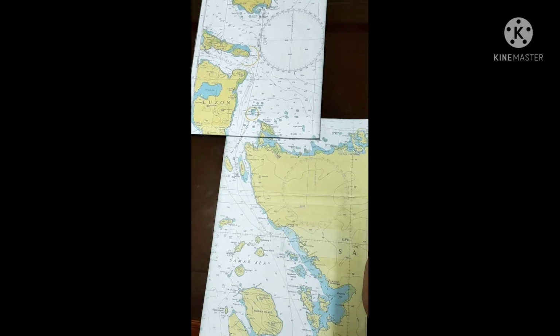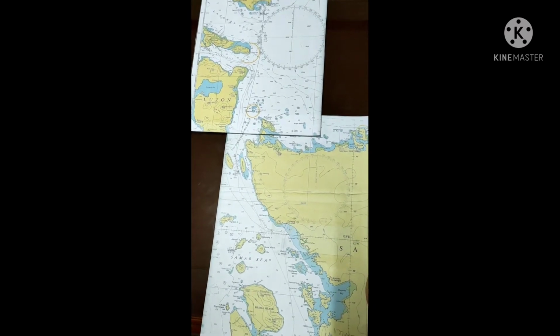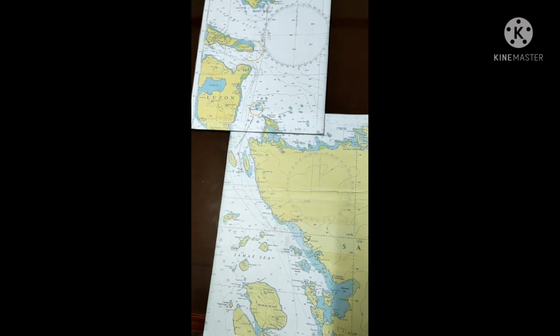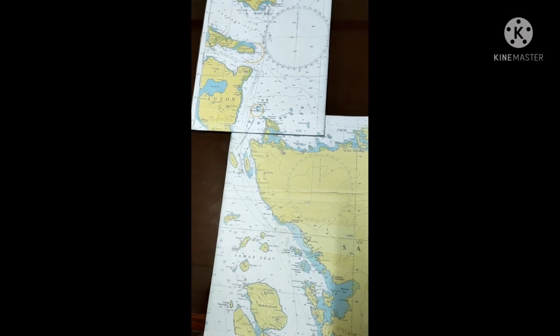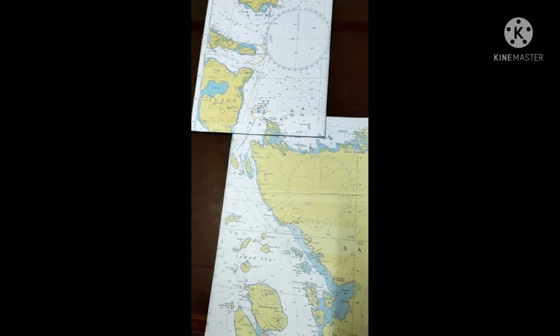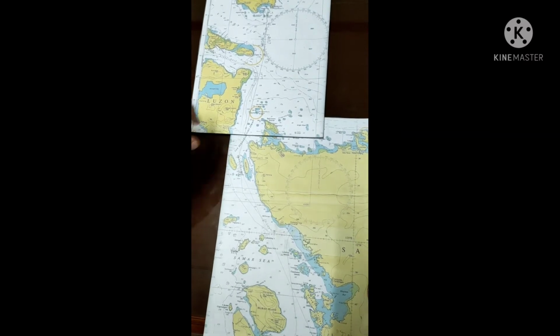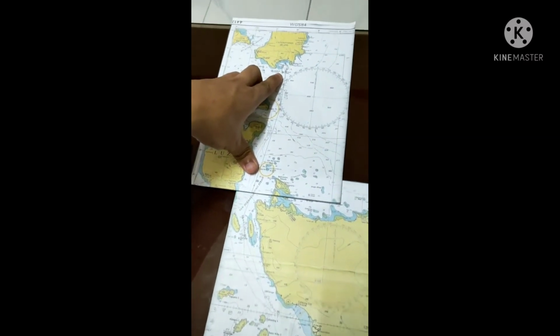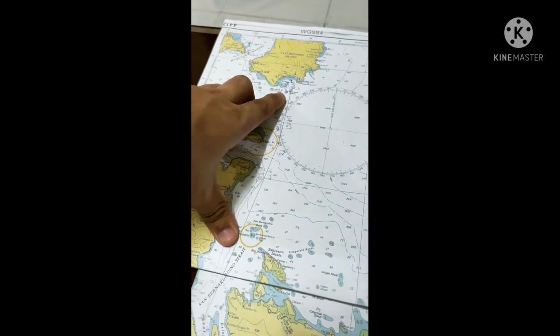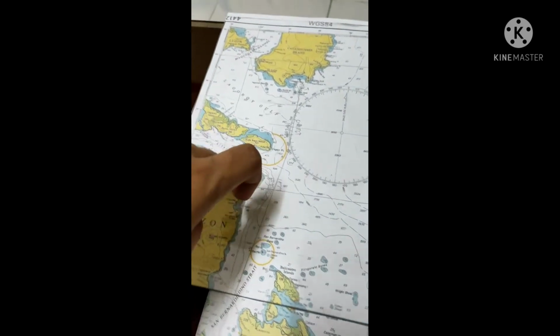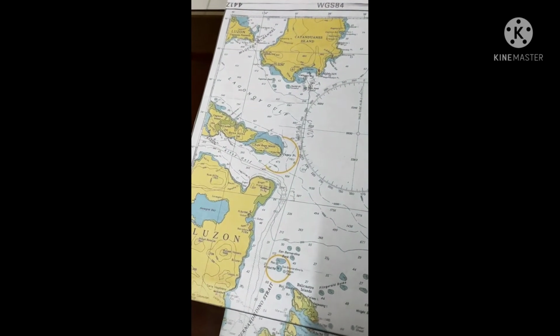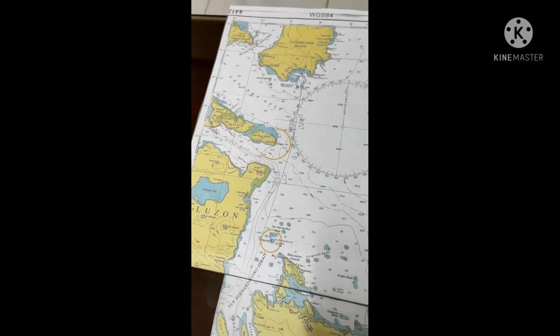Next, I will show you the Virac Bank because it is the nearest underwater obstruction, which is this one, and I will show you its solution.